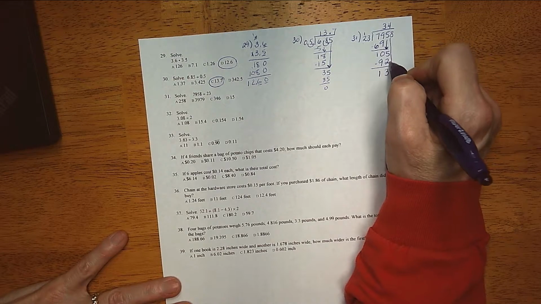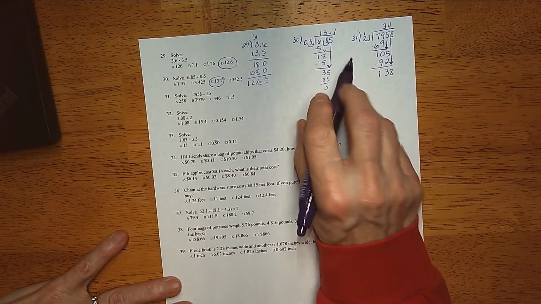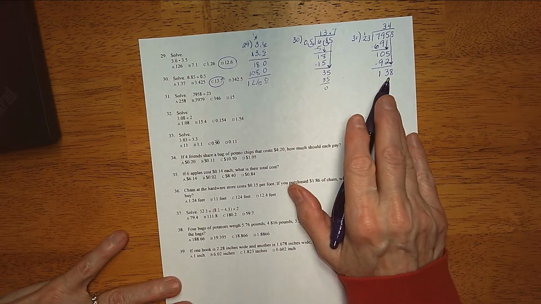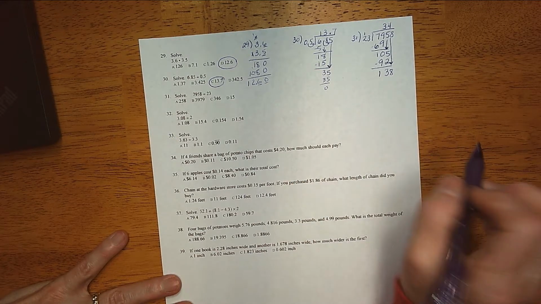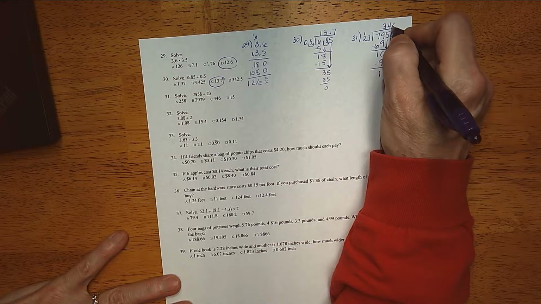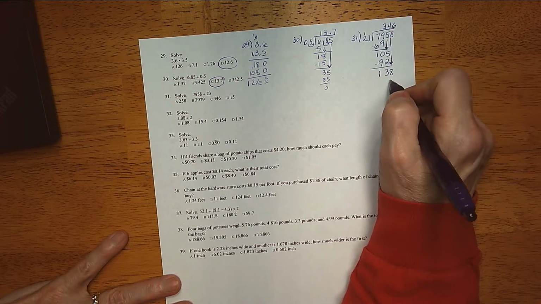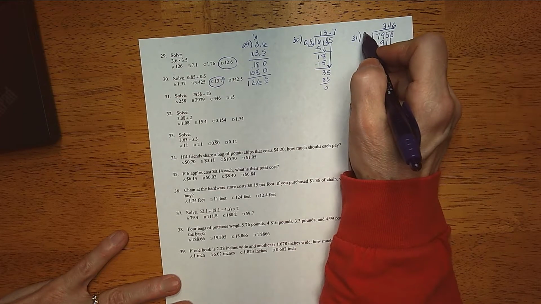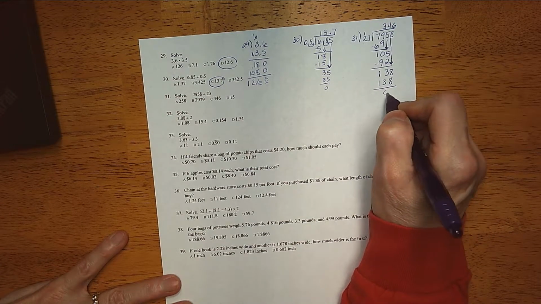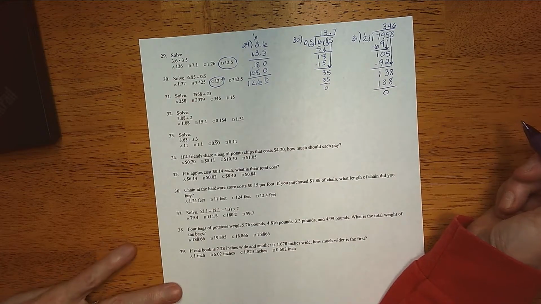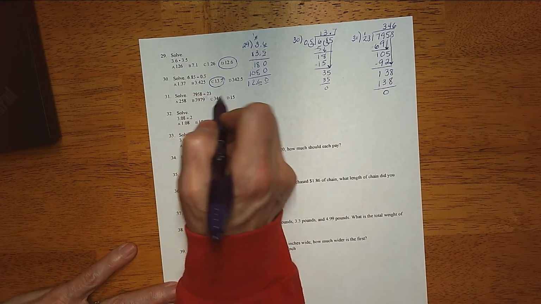Bring down my 8. And I'm going to use my same strategy. If this were 25 and this were 125, it would go in about 5 times. I'm going to go with 6. 6 times 3 is 18. Carry my 1. 6 times 2 is 12 and 1 is 13. And nice even number there. So we're looking for 346, which is C.